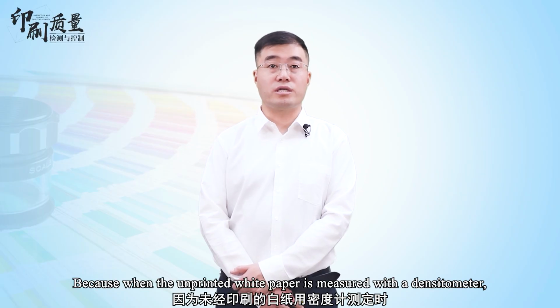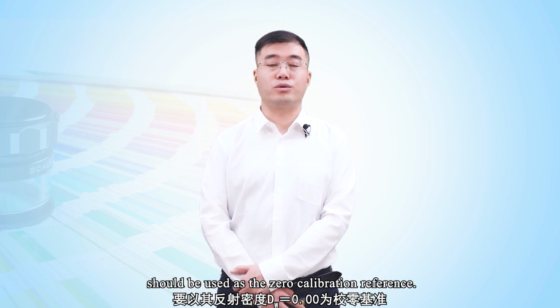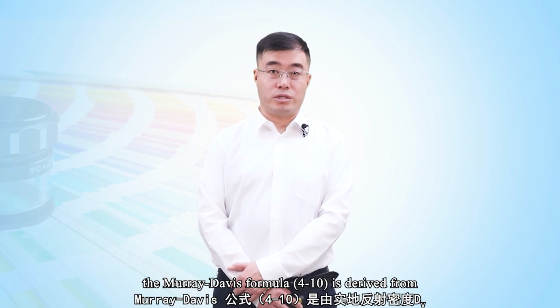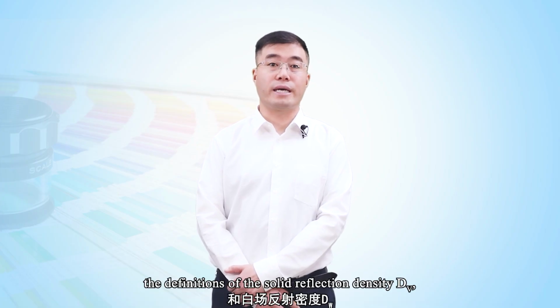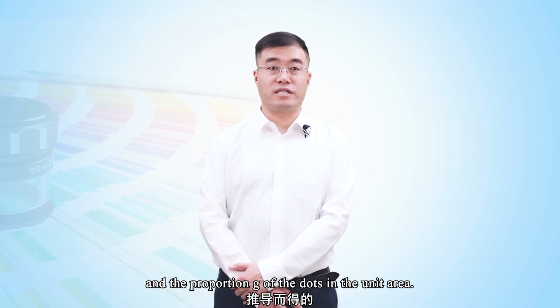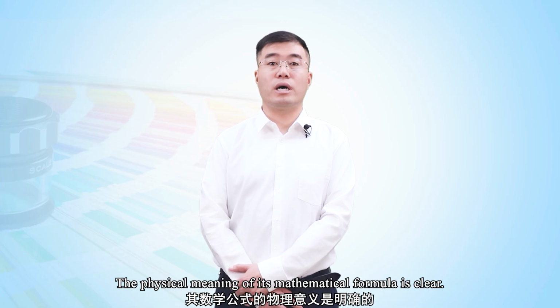Because when the unprinted white paper is measured with a densitometer, its reflection density D_w equals 0.00 and should be used as the zero calibration reference. That is to say, the Murray-Davis formula, 4-10, is derived from the definitions of the solid reflection density D_s, the white field reflection density D_w, and the proportion of the dots in the unit area. The physical meaning of its mathematical formula is clear.